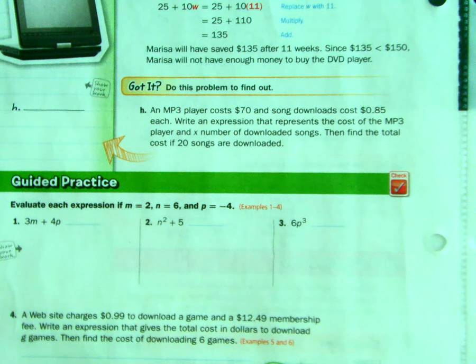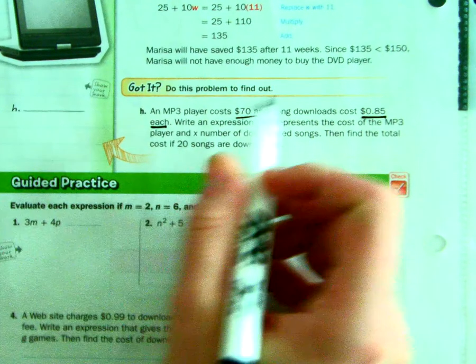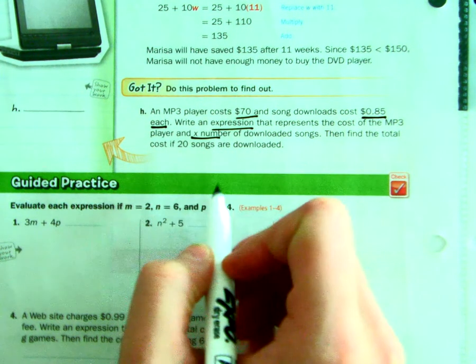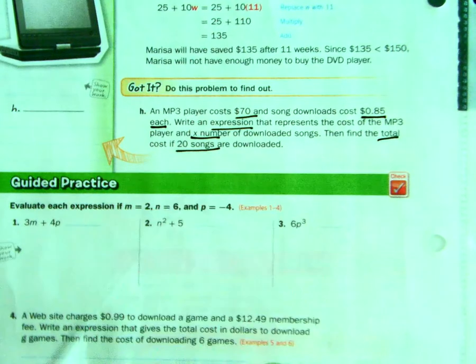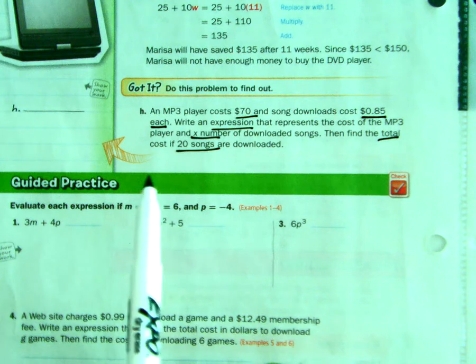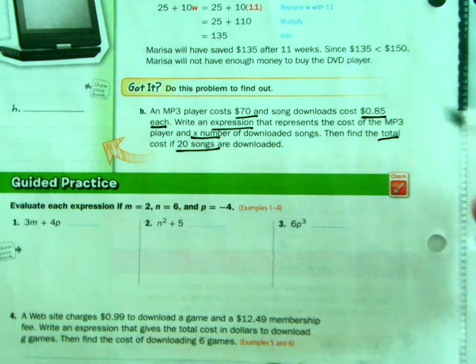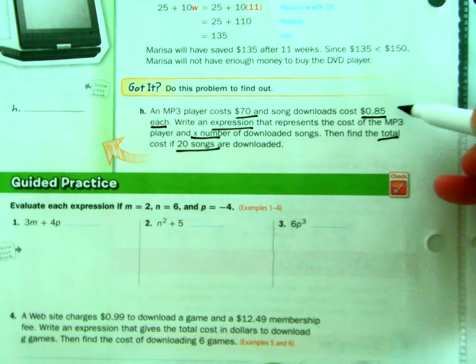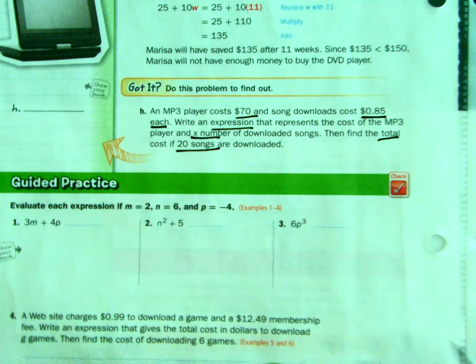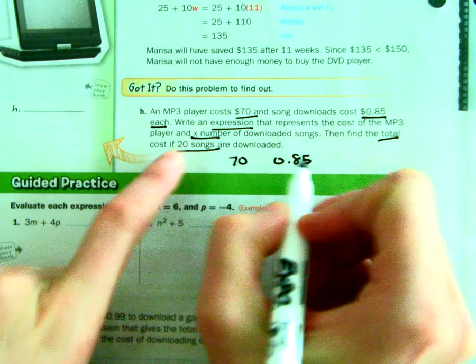So now I need to go and pick out what is important to me. Well, the MP3 player is $70. The cost is 85 cents each. I need to write an expression with x number of downloaded songs, and then I'm going to find a total of 20 songs. Okay, so the first thing I need to do is write my expression. Whenever I'm deciding to write my expression, I need to ask myself, where's my variable going to go? What amount is changing? So if I go back up and read here, an MP3 player costs $70 and songs cost 85 cents each. I know that my 85 cents is going to have the variable with it because it's 85 cents each. That MP3 player is $70 no matter what. So I have $70 and I have 85 cents each, and they told me to use the variable x.